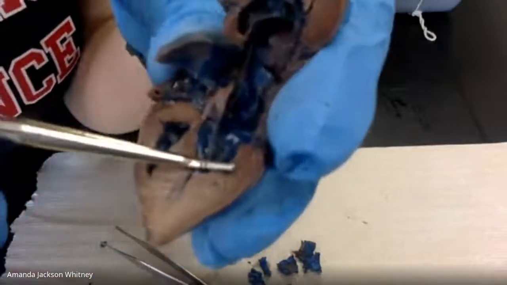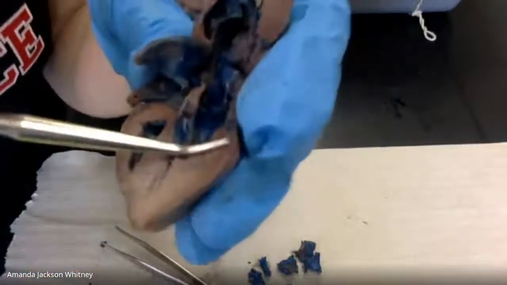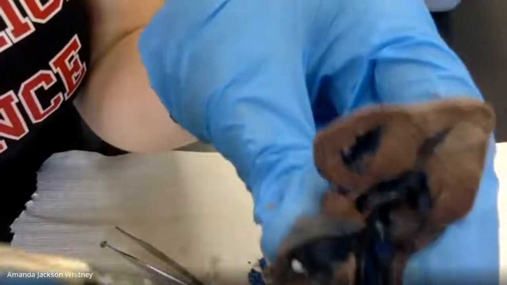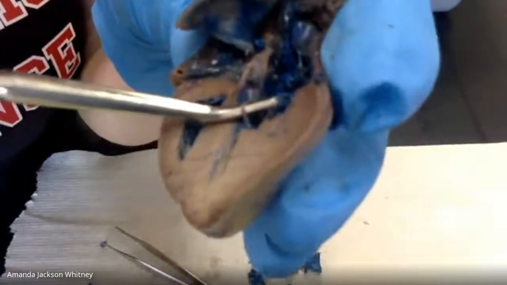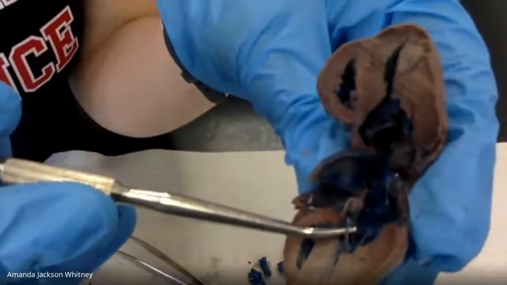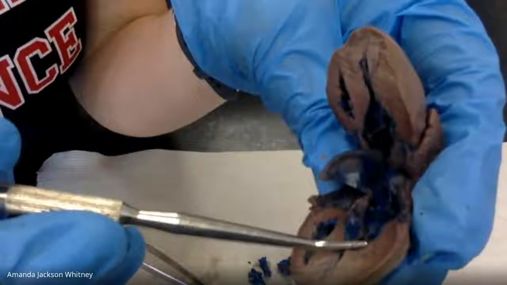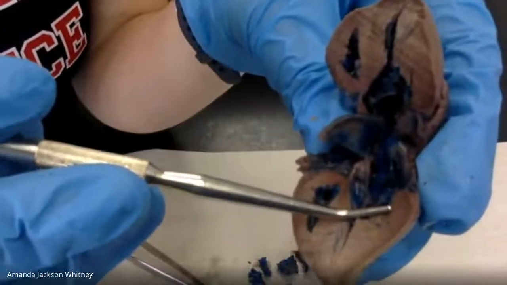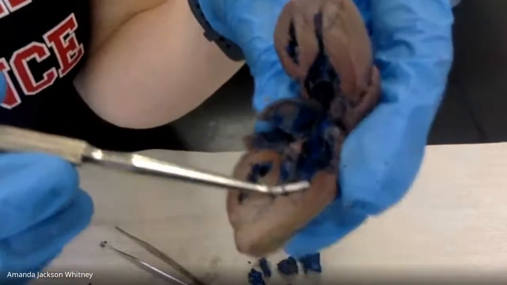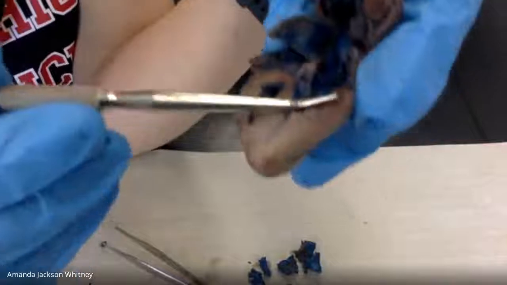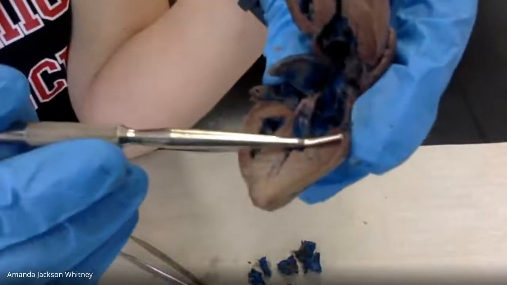Sorry, if I'm too low, please tell me, guys. Can you see these little string thingies? Mm-hmm. So, do you remember what those are called? Capil. It starts with a C. It does start with a C. Capillaries. They're not capillaries. Capillaries are the blood vessels that are the tiniest of all of the vessels.